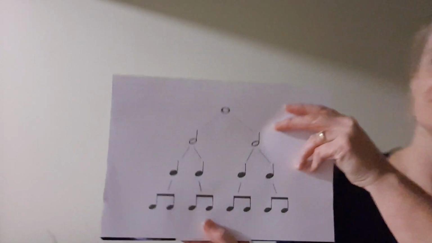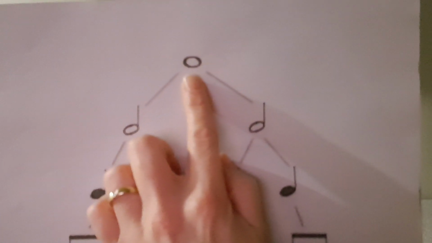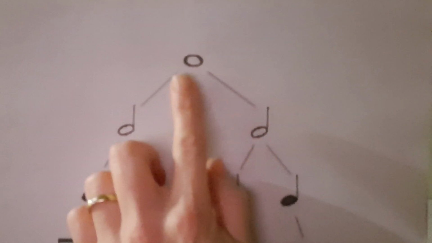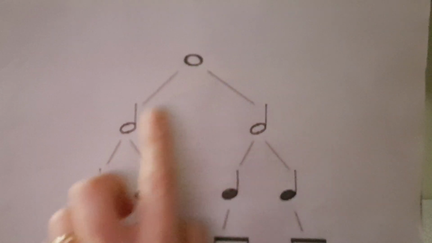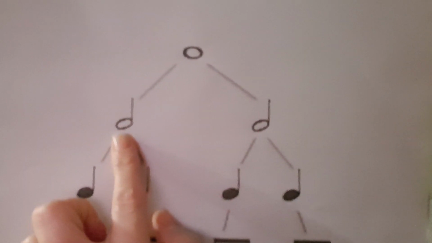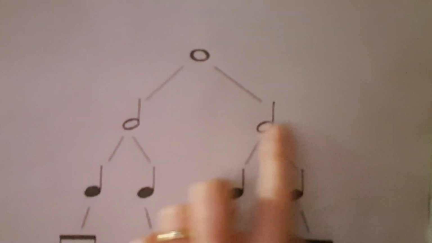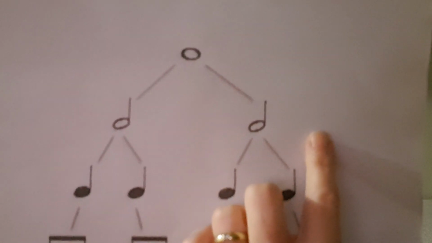Let's begin with a recap of the note values that we did in the last lesson. This is a semibreve. Ta, ah, ah, ah. 4 counts. 1, 2, 3, 4. Add a stem and you get a minim. Ta, ah, ta, ah. 2 counts. 1, 2, 1, 2.